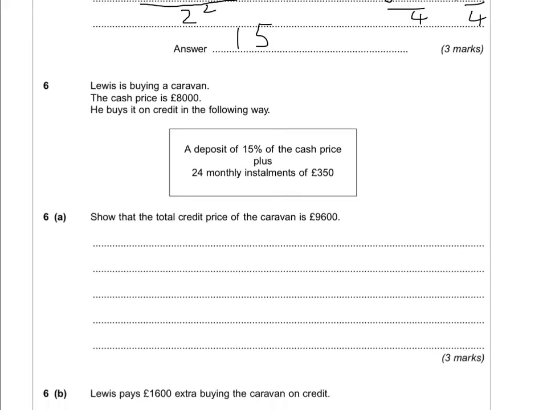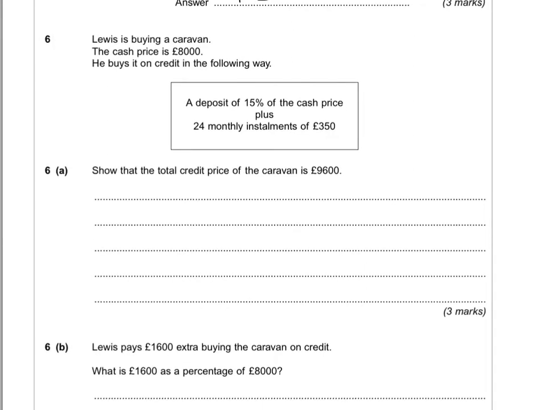Okay, question 6. Lewis is buying a caravan. Good for Lewis. The cash price is £8,000 and he buys it on credit in the following way. So buying on credit just means he doesn't have the money to pay for it up front, so he's allowed to pay it off over time. So in the box we have the arrangement: paying a deposit of 15% of the cash price plus 24 monthly installments of £350. 6a, show the total credit price is £9,600.